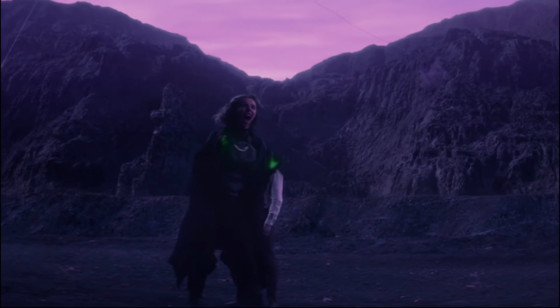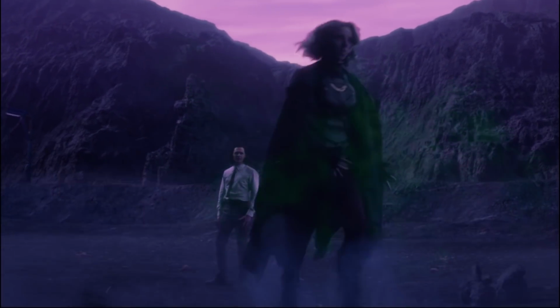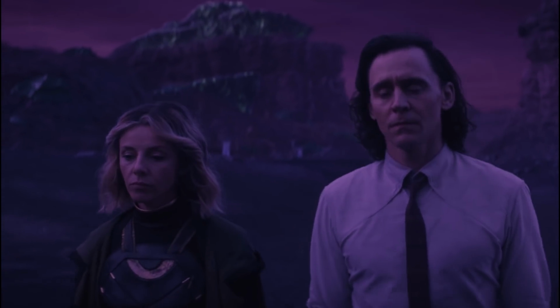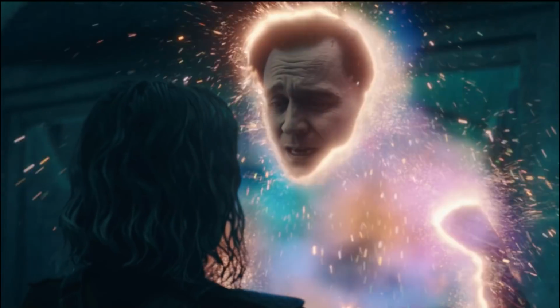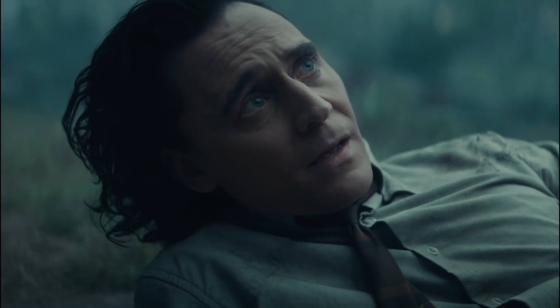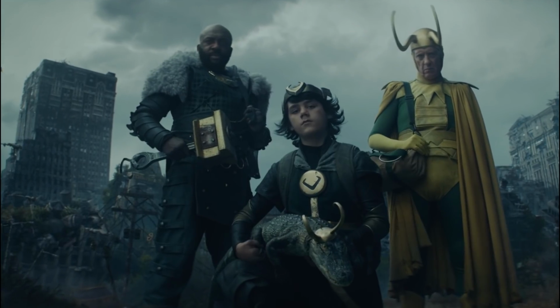Sylvie's powers help him to realize that the TVA is built on lies, and everyone who works with them has been a variant who was robbed of their memories. Once they discover that the Timekeepers were fake androids, Loki gets pruned by Renslayer, and ends up in the Void, where he meets other multiple Loki variants.